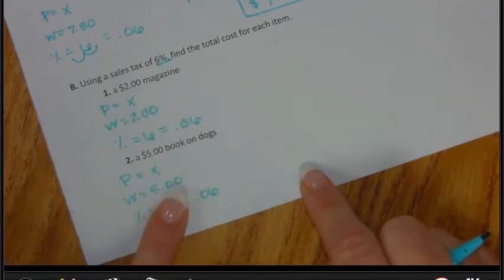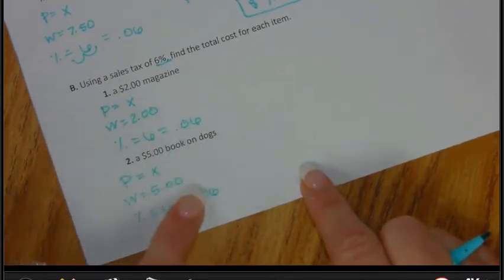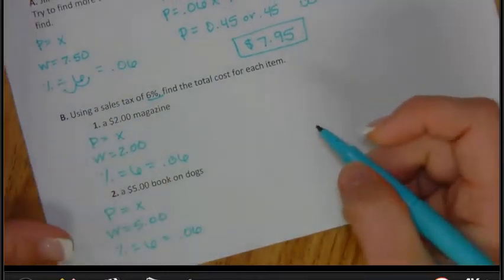If you would, please pause this video now, and I want you guys to try and find the amount of tax for each item, and then find the total for the magazine and then the total for the book on dogs.